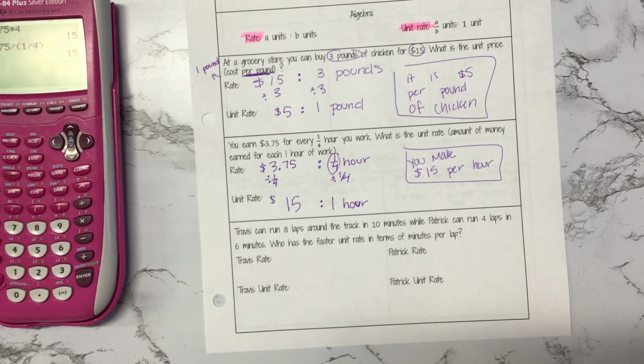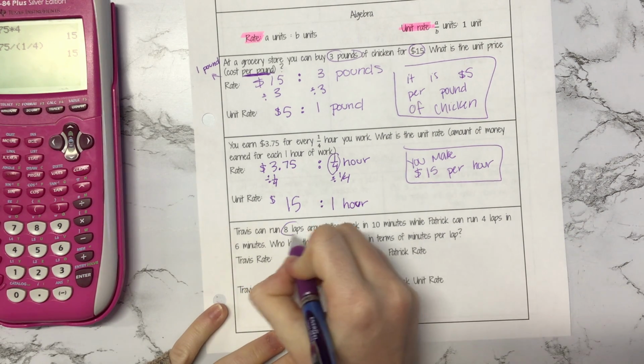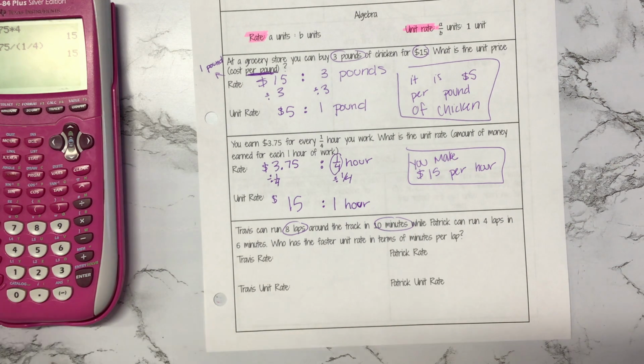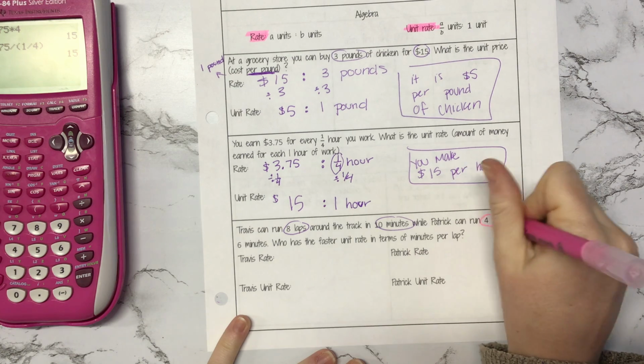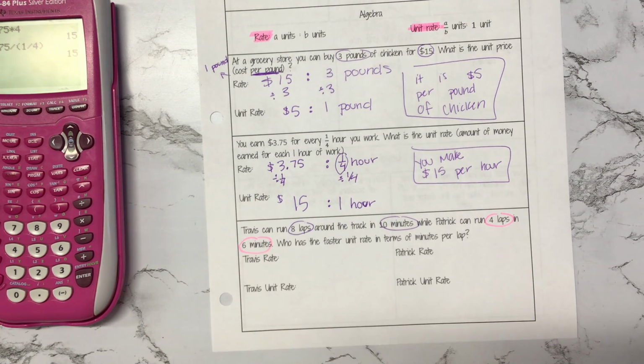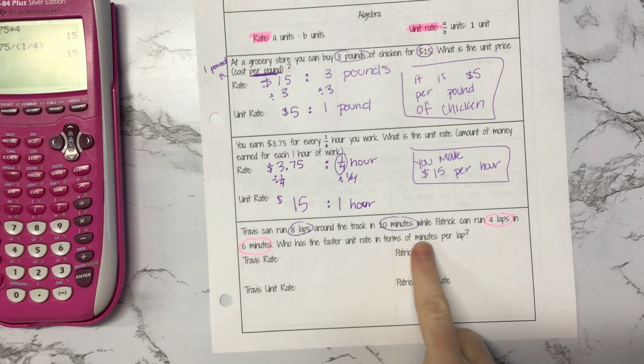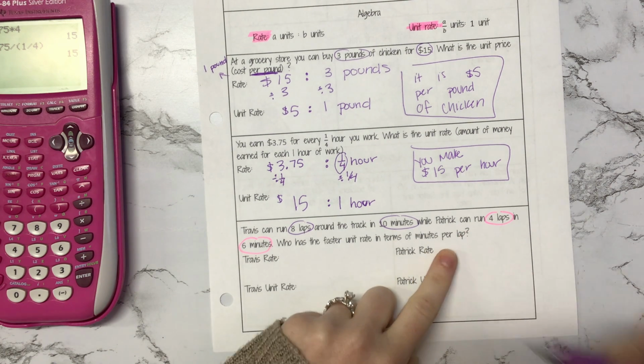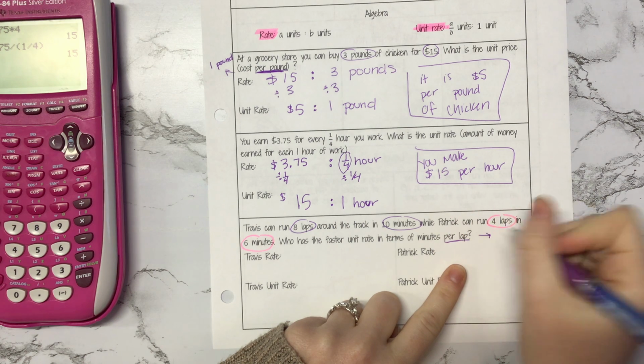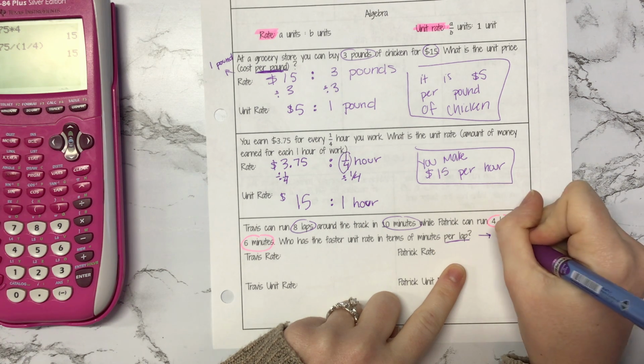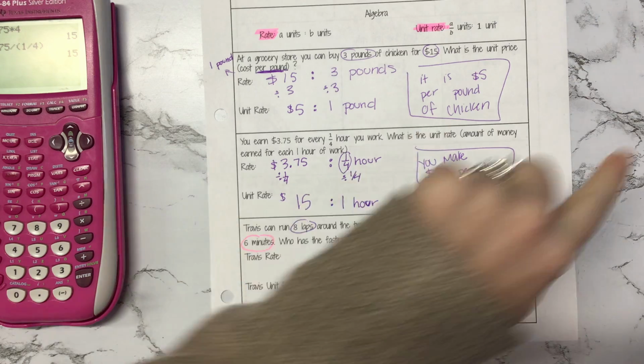Okay. Last one, we're going to use unit rate to compare two things. So it says Travis can run 8 laps around the track in 10 minutes. I'm just going to circle those. But then Patrick can run 4 laps in 6 minutes. Who has the faster unit rate in terms of minutes per lap? So per lap tells me I want to know how many minutes is it for 1 lap around the track. So 1 time around.